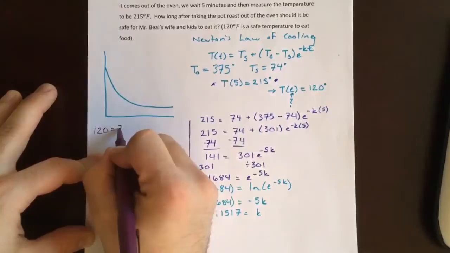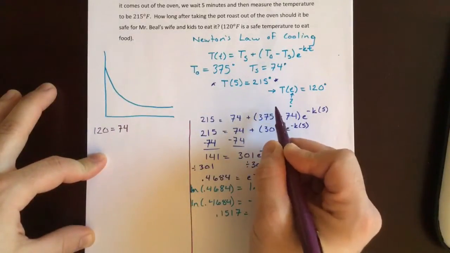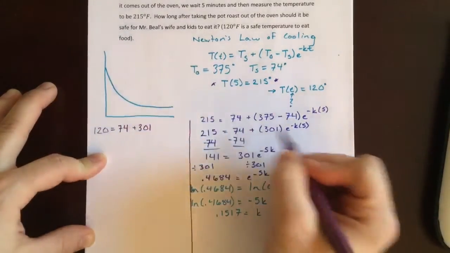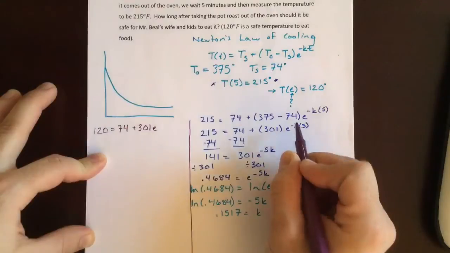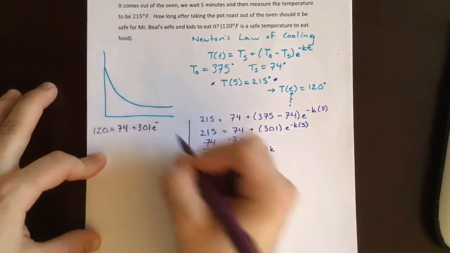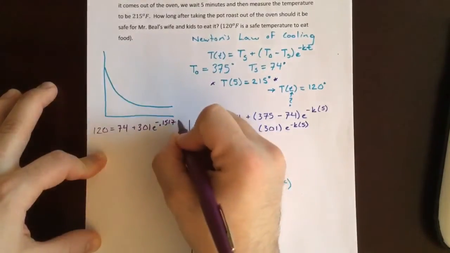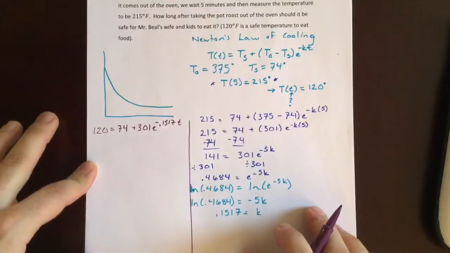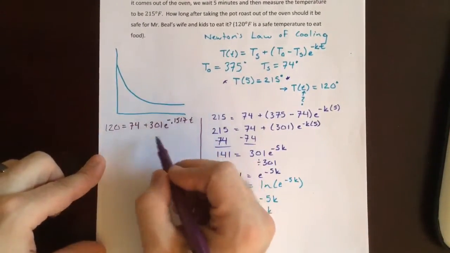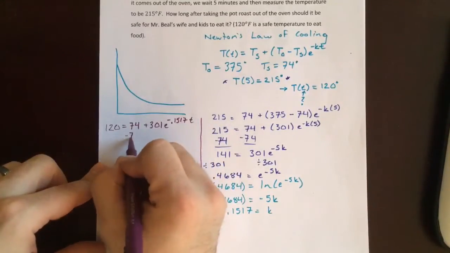We have 74 again. The 375 minus 74 remains the same, so I'm just going to put 301 to save us one little step. We now know what k is, so it's going to be negative 0.1517, and then t. Again, we have an exponential function, so we move 74.